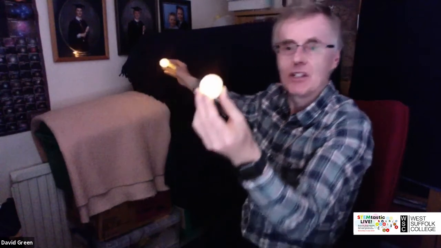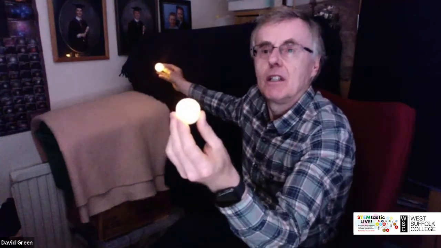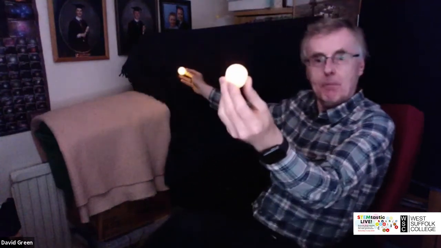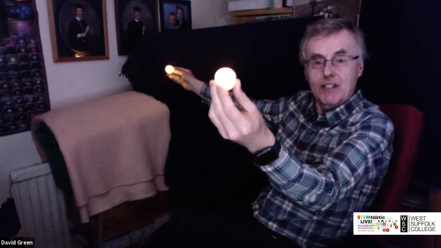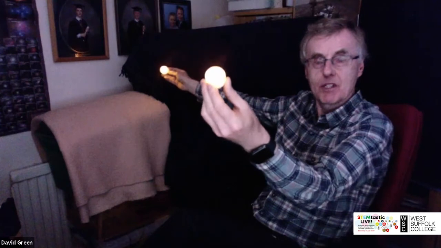The right-hand one is darker. Yeah, well done. Sorry, I should have been looking at chat, shouldn't I? Okay, so this one here is fainter or darker, and this one here is brighter.